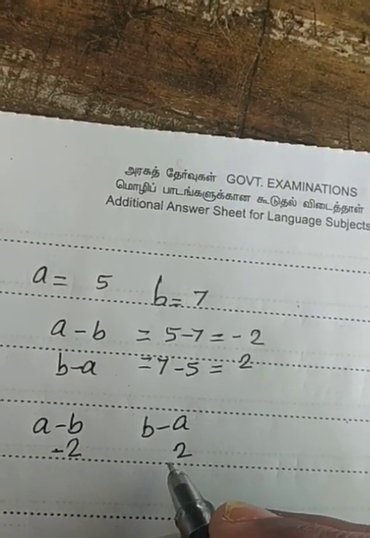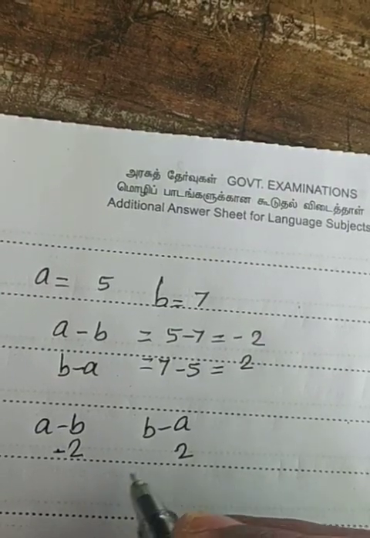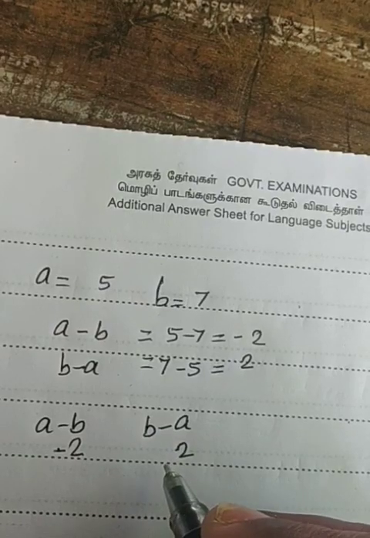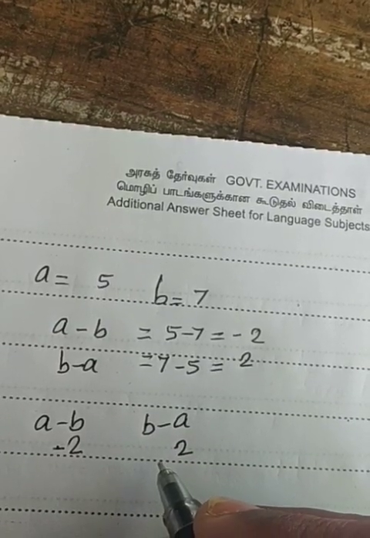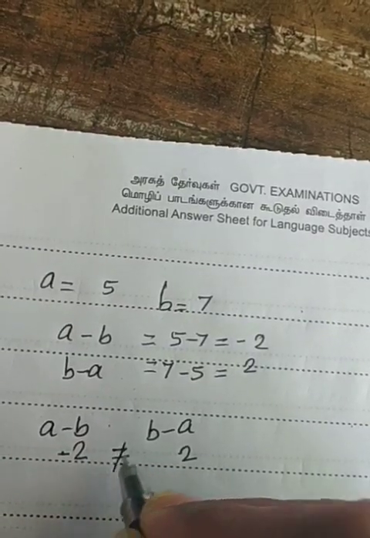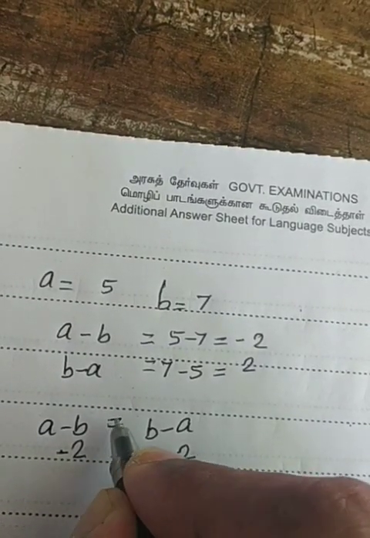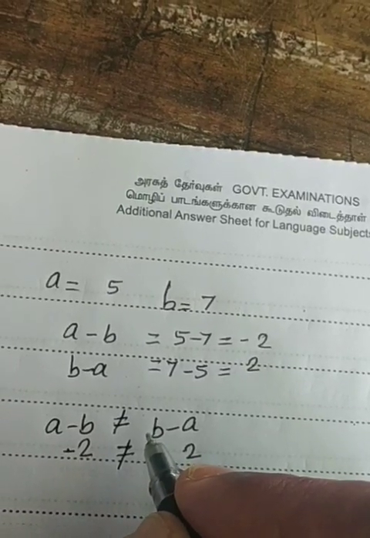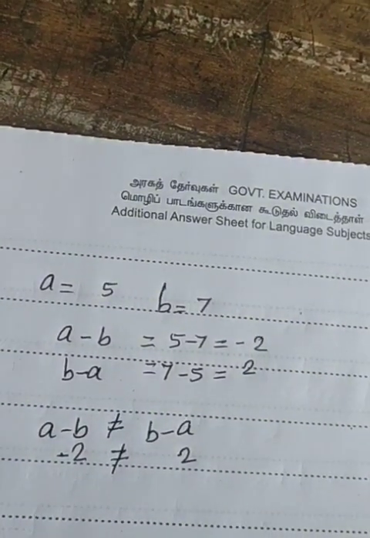Are they the same? Is minus 2 the same as plus 2? Both are not equal. So subtraction does not satisfy the commutative property. Okay, do you understand this?